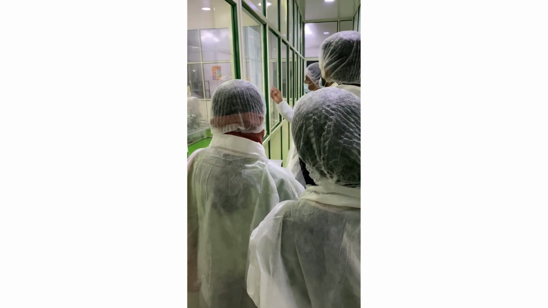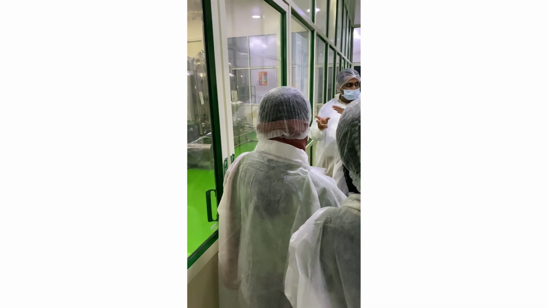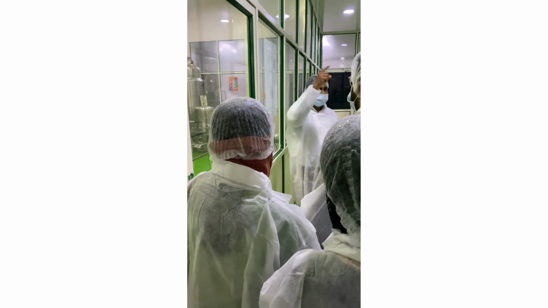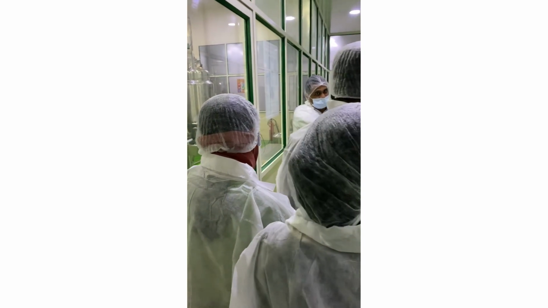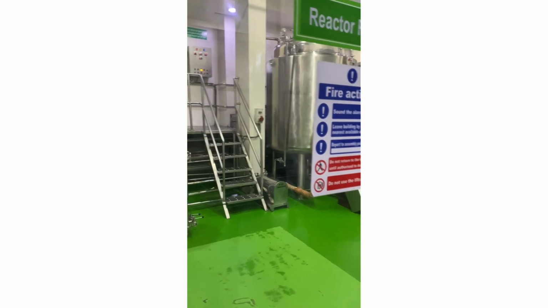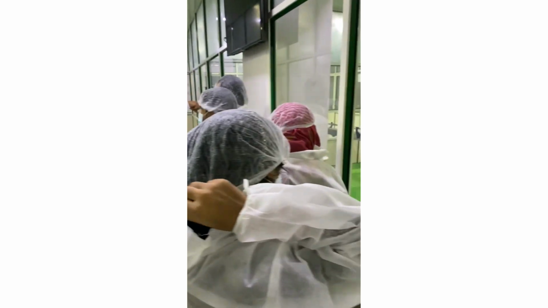This is the manufacturing of iPulse, iCare, and iGlow. Here we mix it, we heat it, then we do pasteurization, and then it goes to filling. The lines are there. You can see the lines, all connected. From there it will go there, then it will be coming here.